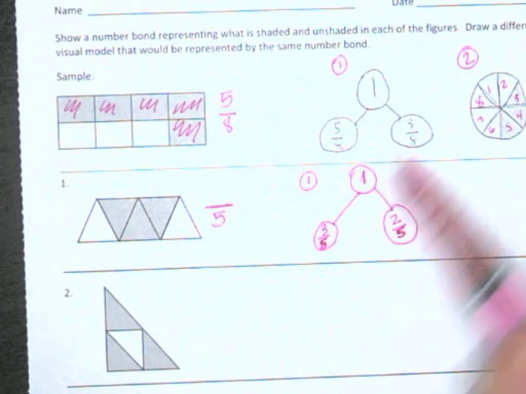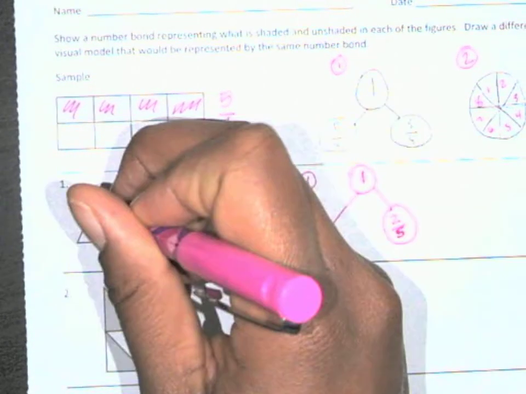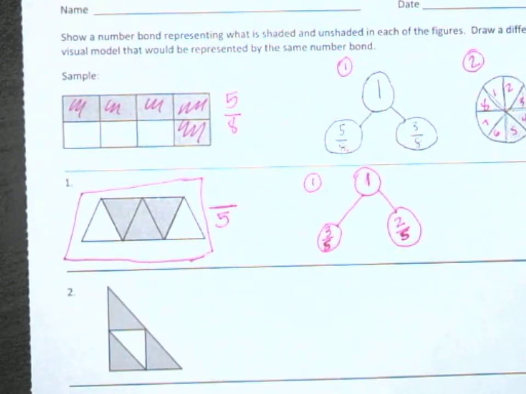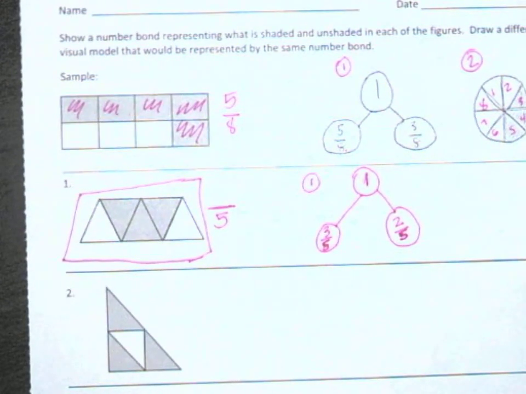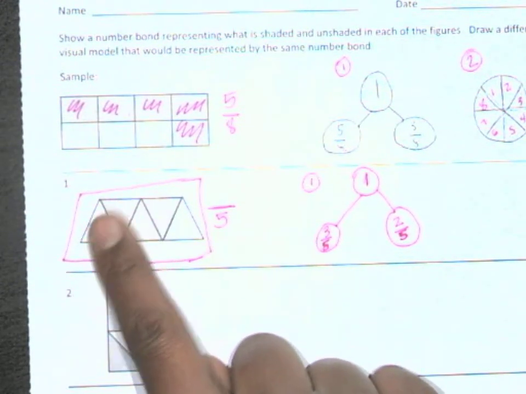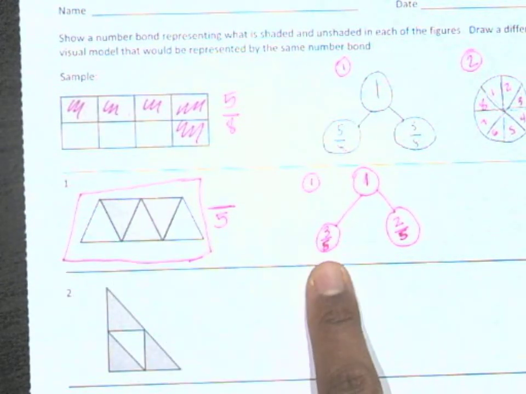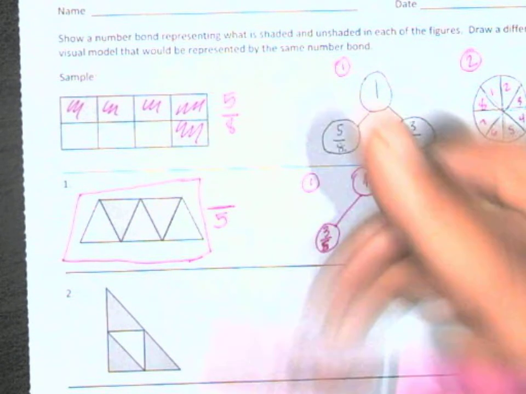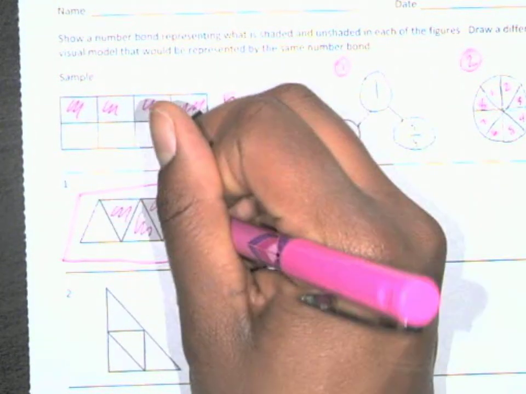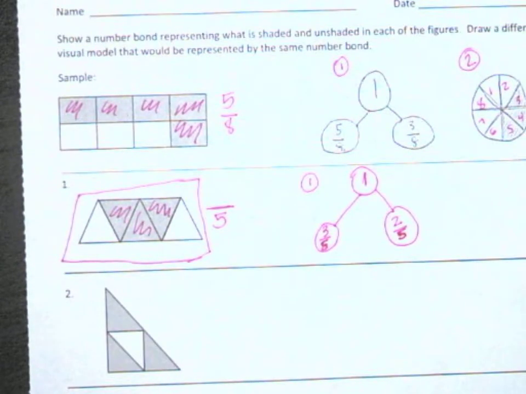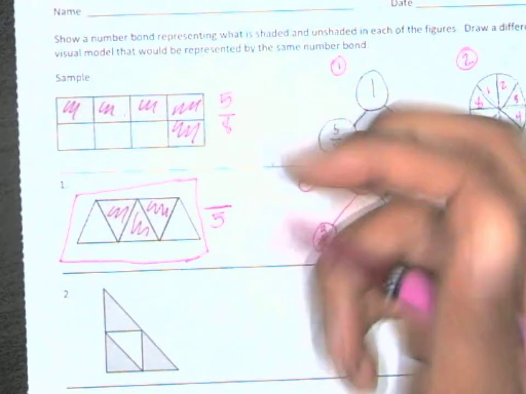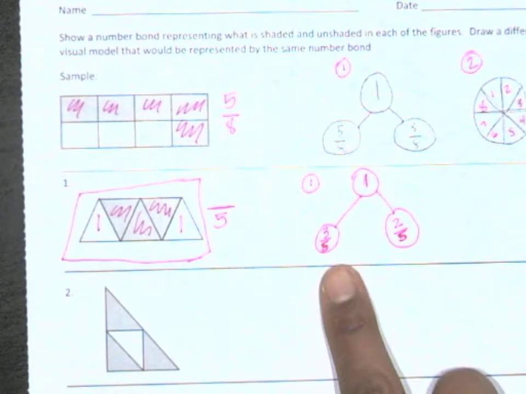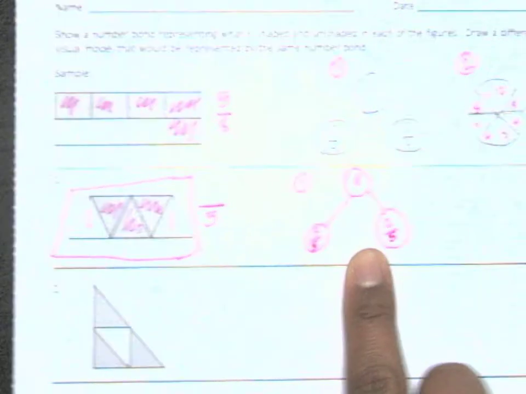The 1 in the middle represents this entire figure. That's one figure, and then there are 5 sections. So that's why my number at the bottom is 5. There are 3 of those 5 that are shaded, and then there are 2 of those 5 that are not shaded. So that's where I have my 3 out of 5 and my 2 out of 5.